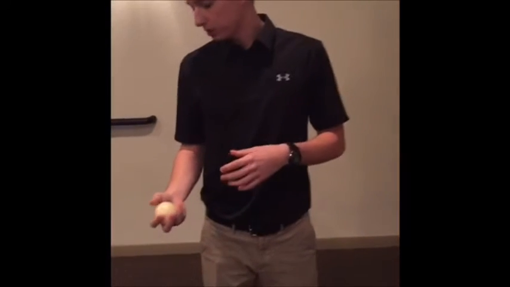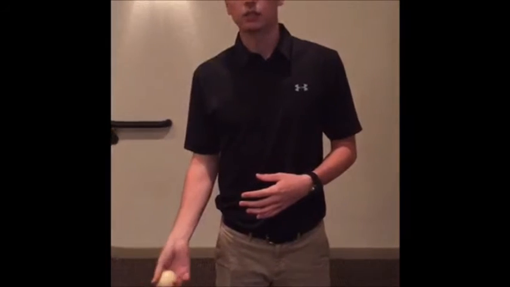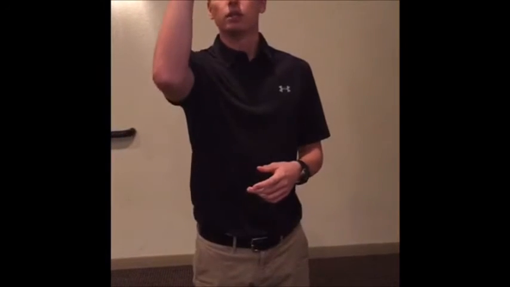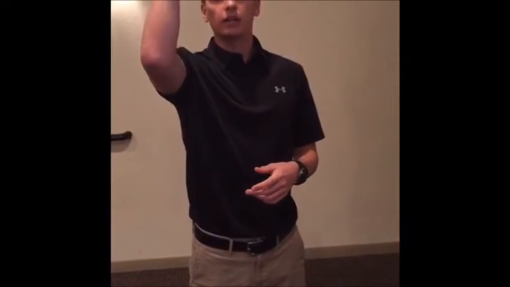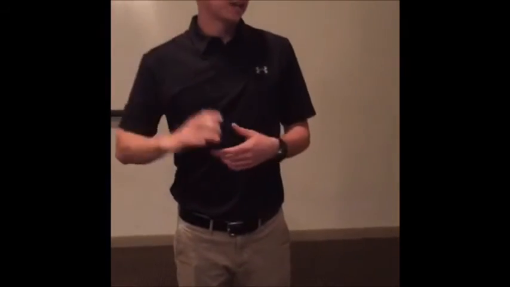We start with the underhand toss, making sure he's getting good wrist flexion and extension when tossing. Also have him catching, working on that hand-eye coordination and proprioception, and progress him to maybe an overhead toss, once again still focusing on that wrist flexion and extension.